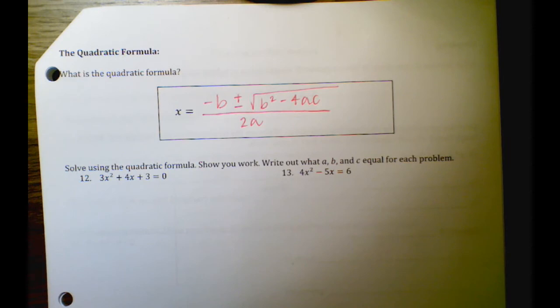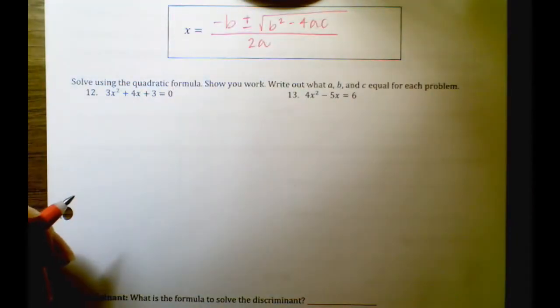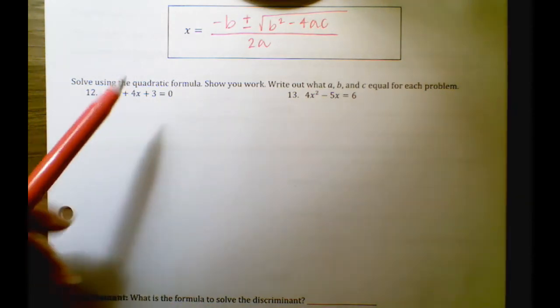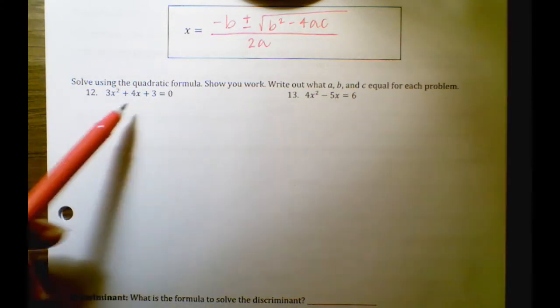Okay, so solve using the quadratic formula and show your work. Write out A, B, and C, or write out what A, B, and C equal for each part of the problem. So before we can even start, remember, to solve a quadratic function, we have to make sure our equation is set equal to 0, and it is, so we're good.